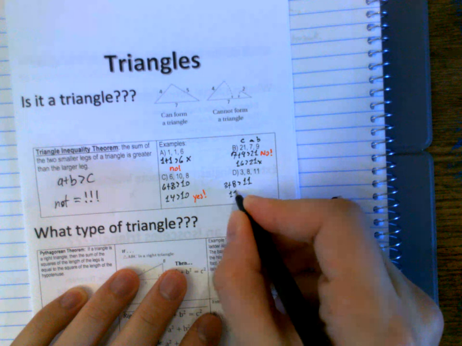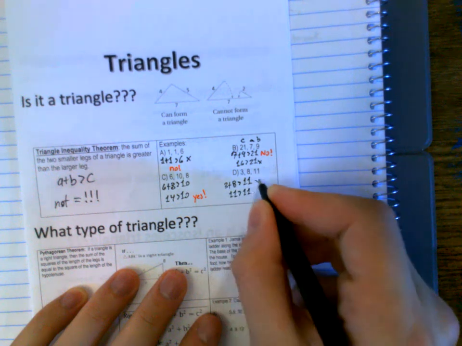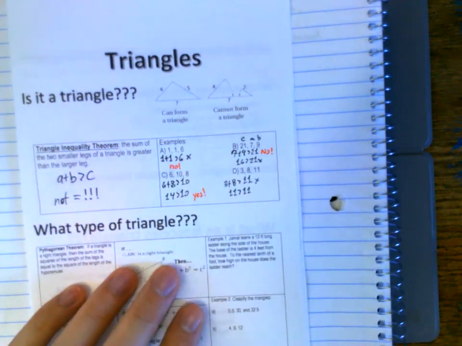Okay, and 11 is greater than 11. This is not an equal to scenario. That doesn't work, so no.